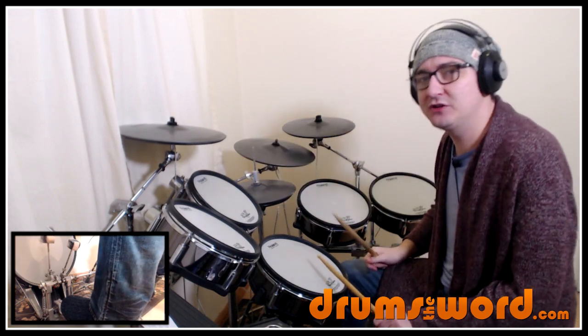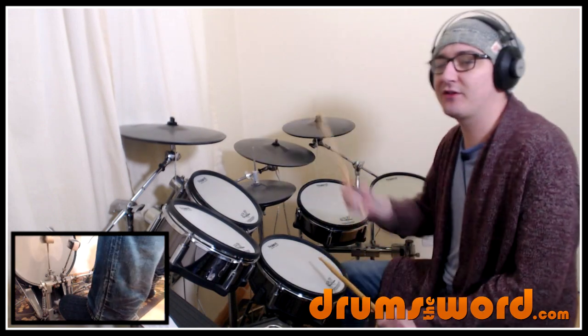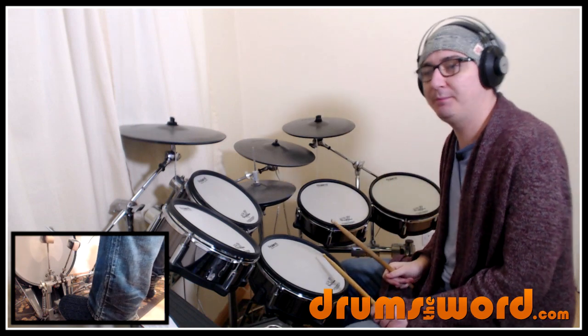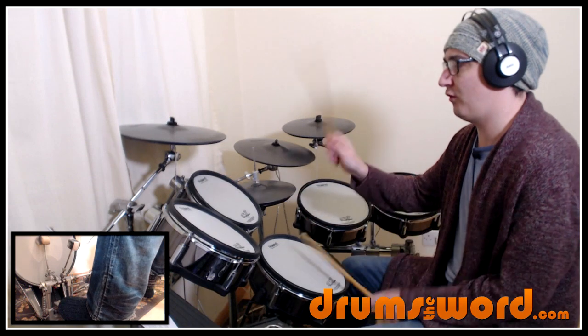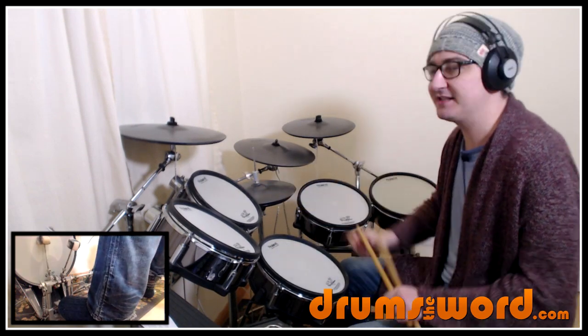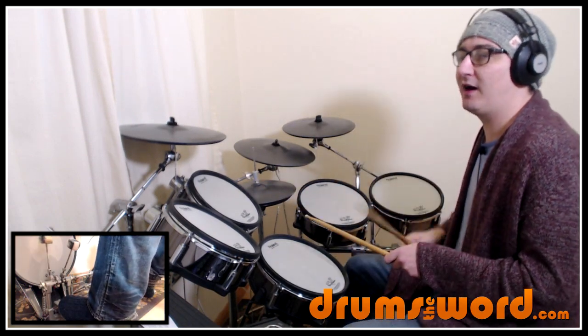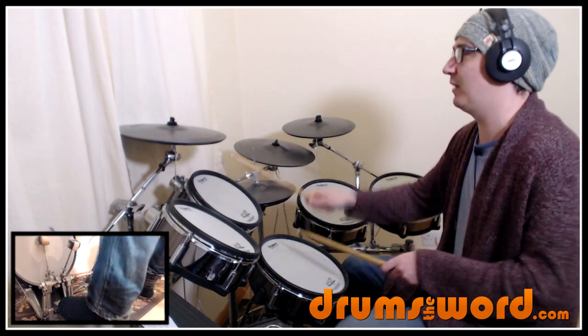The final thing you can do to really simplify it is to leave out those first 3 notes completely and just come in on beat 4. 4 and 1, 2, 4 and 1, or 4 and 1. However you want to stick it, it doesn't really matter. So you could play 1, 2, 3, 4 and 1, 2, 3, 4.